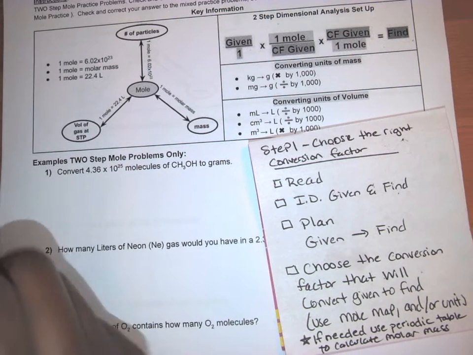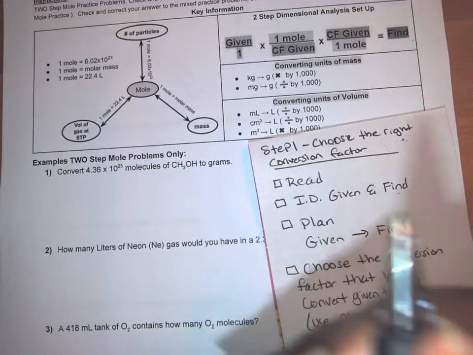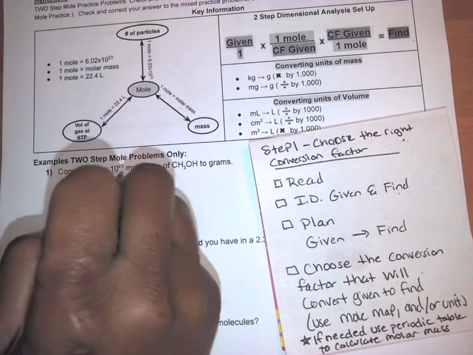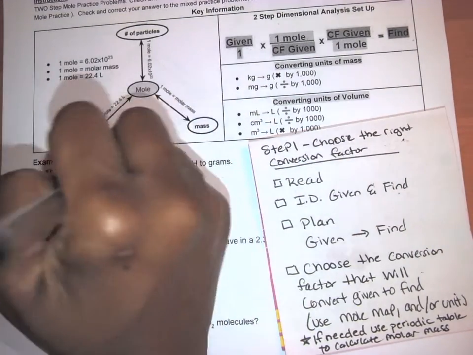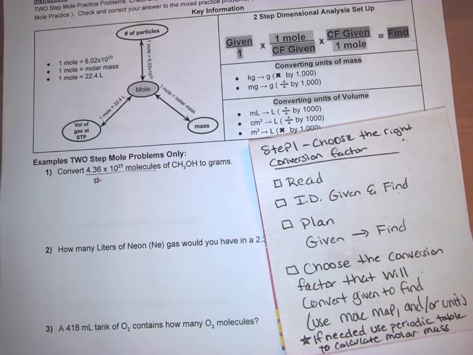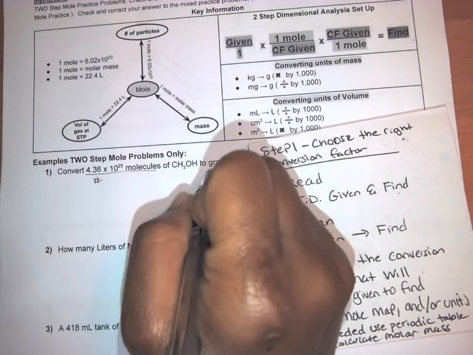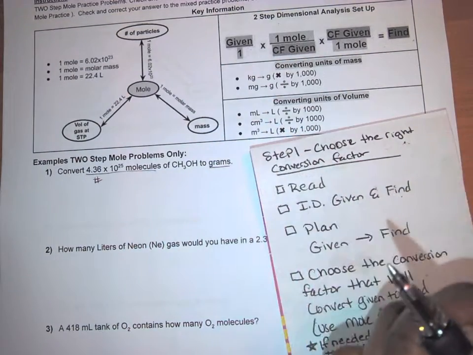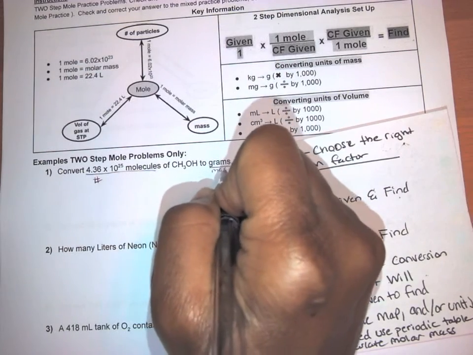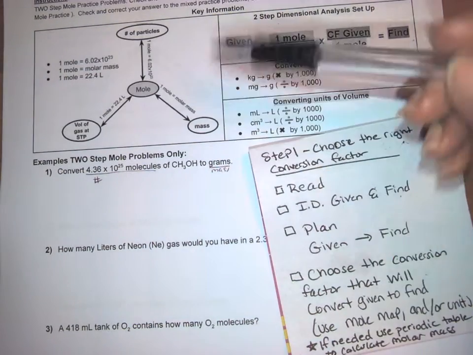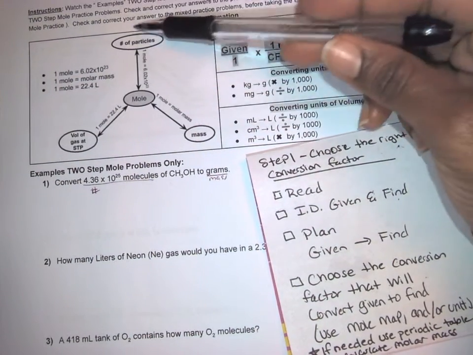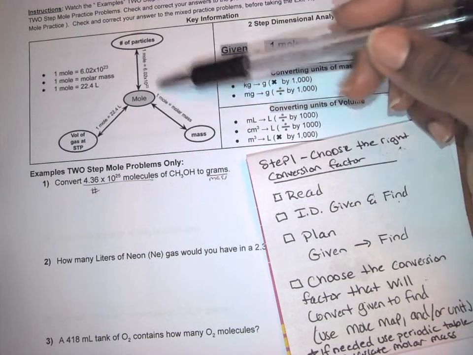So in this case, our given is the number of molecules. And what we're trying to find, when we see grams, remember that's a key word, that means we're looking for mass. So we're trying to go from, let's use our mole map here, we're trying to go from the number of molecules to the mass.